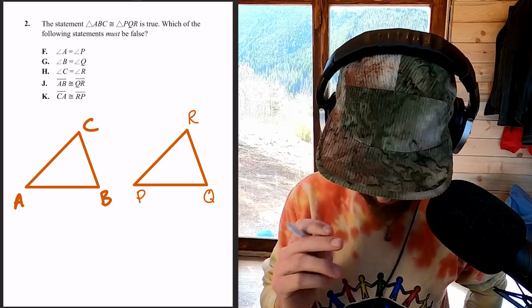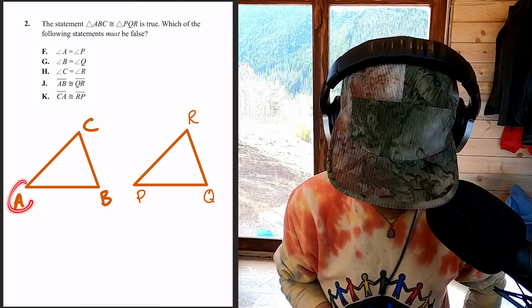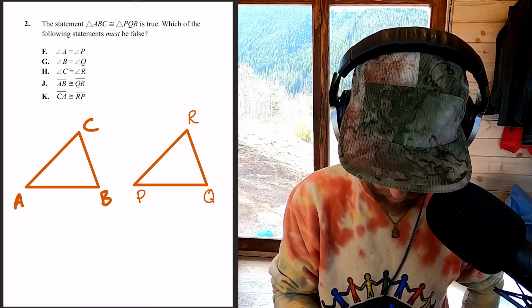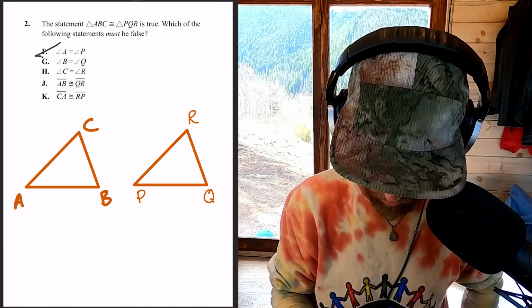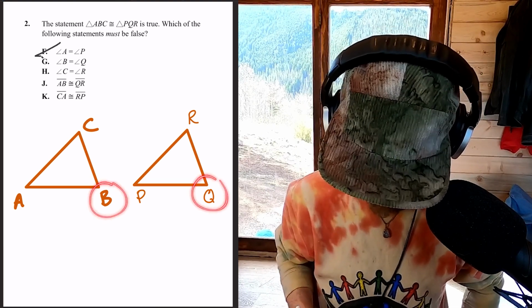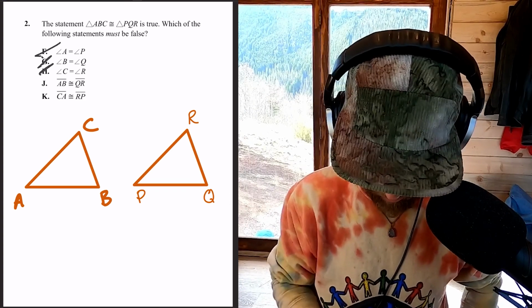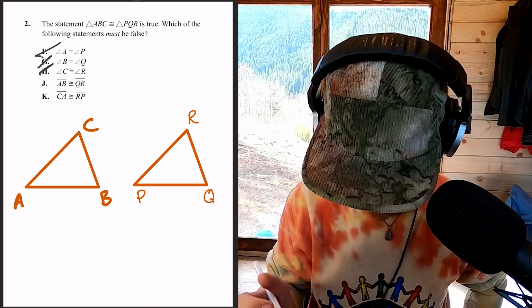I'm going to cross out any that seem true to start here. So we have angle A is equal to angle P. That feels true to me, so I'm going to cross that one out. Angle B is equal to angle Q. That seems true as well, so we'll cross that one out. C and R similarly. And then, okay, AB is congruent to QR.